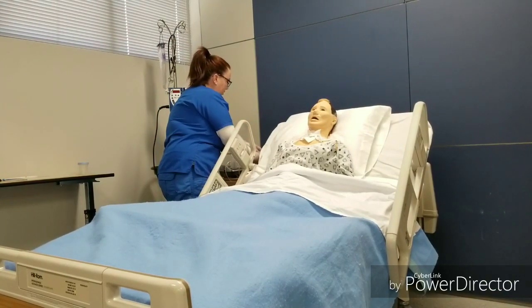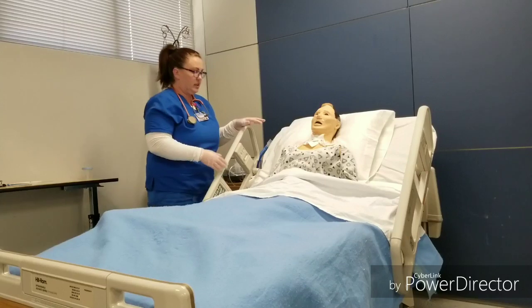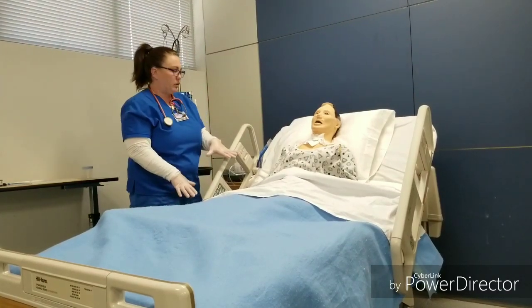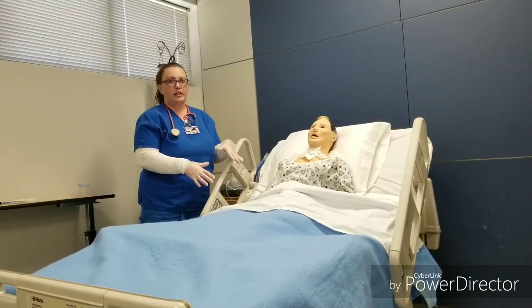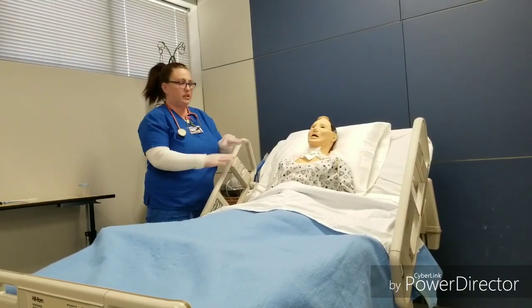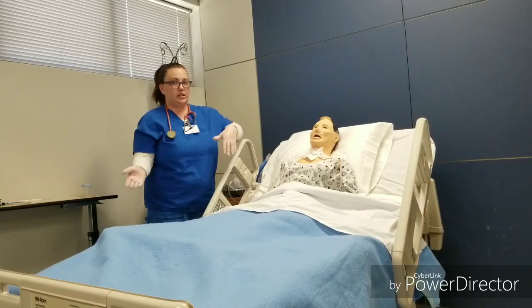On the bedside table, patient can reach it. Bed in the lowest position before leaving the room. Call light within reach. Bedside table back by the bed. All personal items. Mr. Smith is good. You may exit the room now.